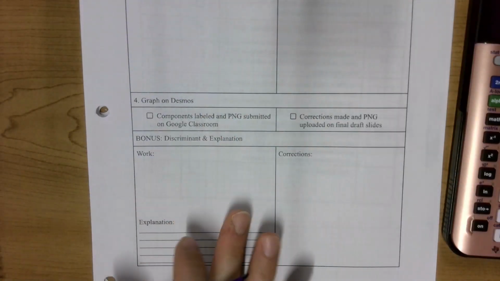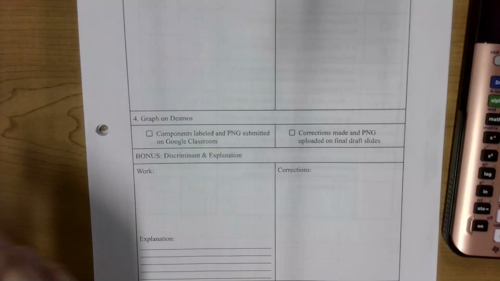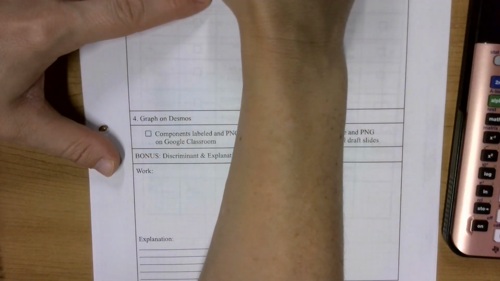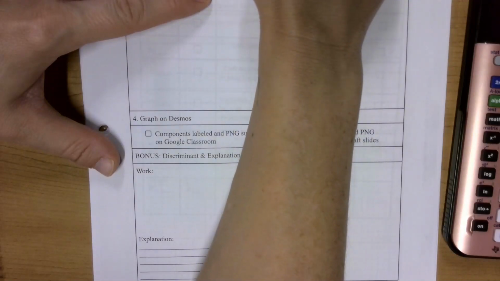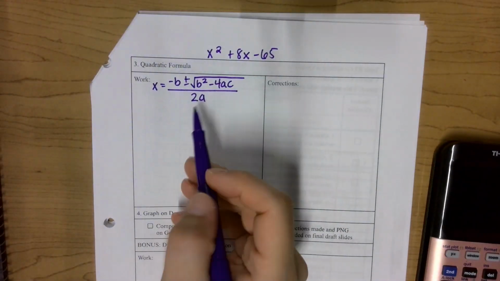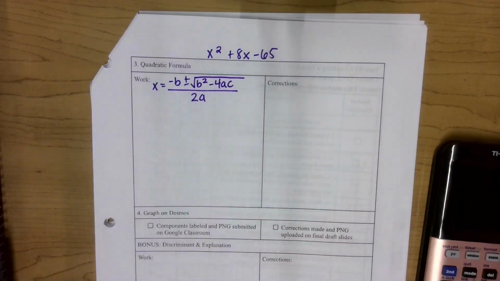All right, and then let me rewrite my function, x squared plus 8x minus 65. Oh, you guys can't see that. Sorry about that. All right, so here's the formula using the same equation again.